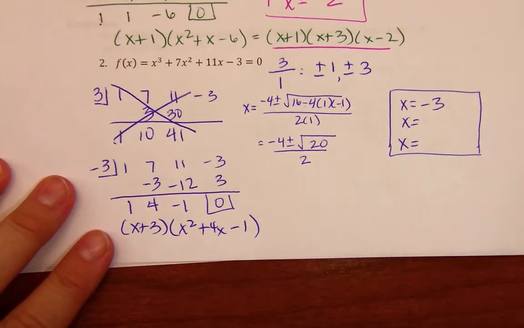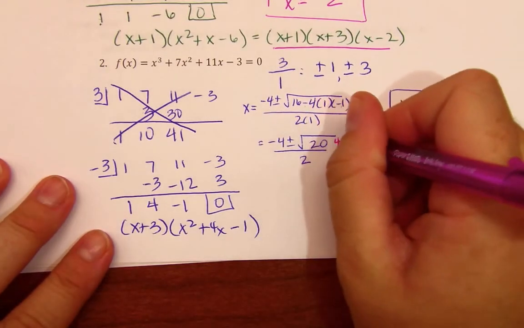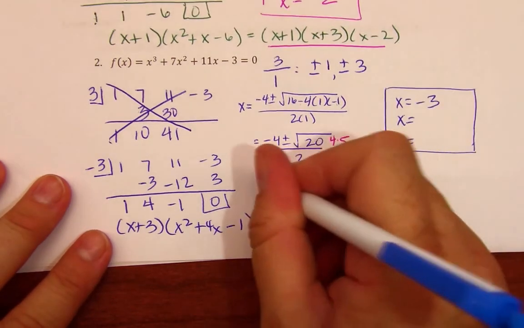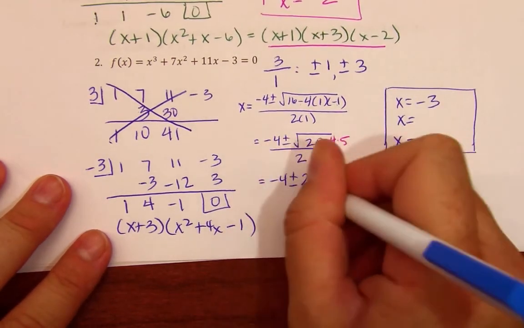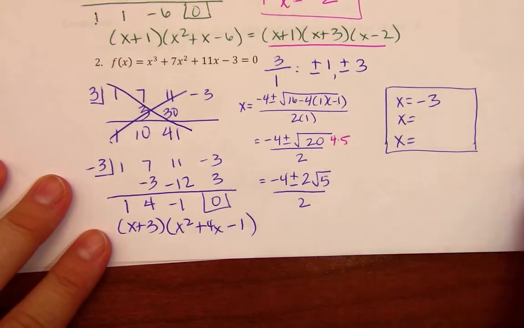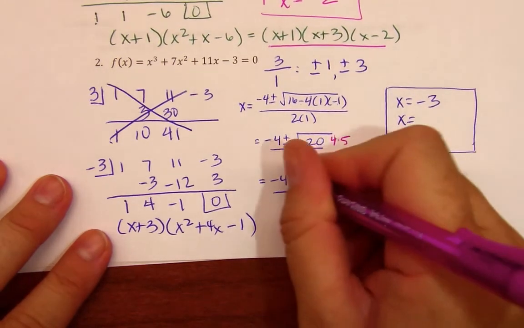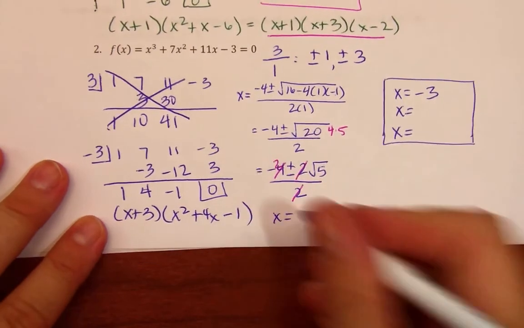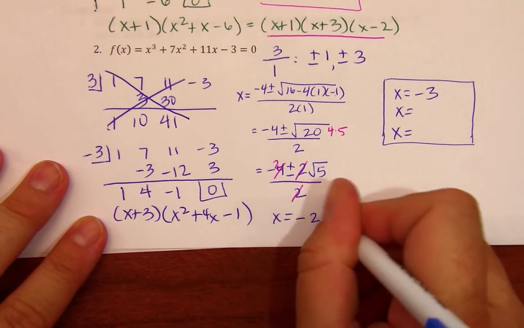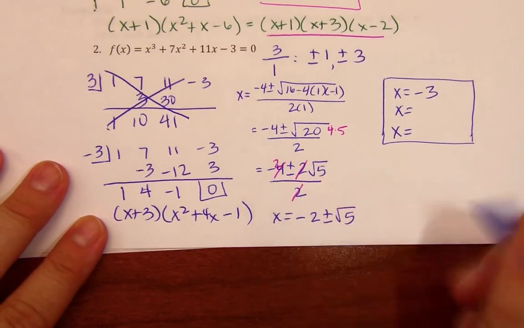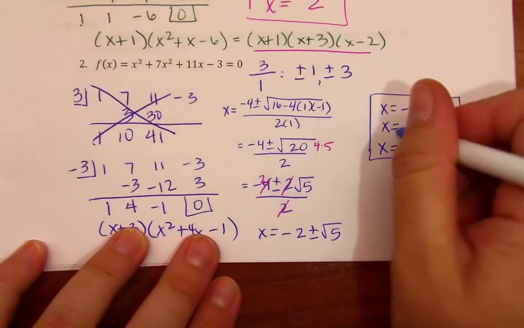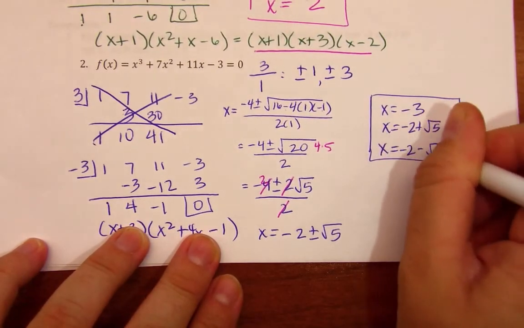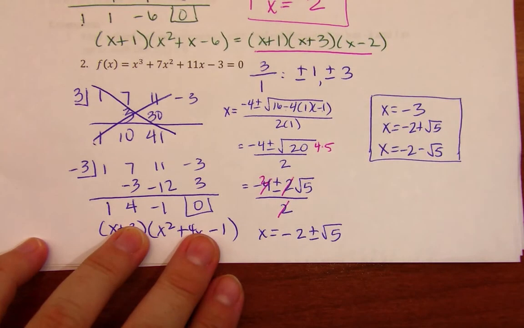And I know 20 is the same thing as 4 times 5. So I know that I can pull something out of here. I have negative 4 plus or minus 2 root 5 over 2. I can simplify here, and I get x is equal to negative 2 plus or minus root 5. So then my two answers here are negative 2 plus root 5 and negative 2 minus root 5. So those are my three solutions.